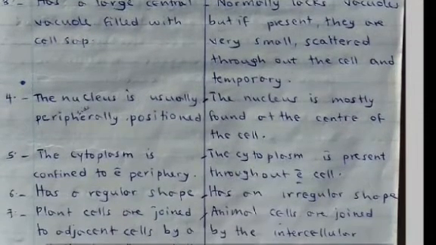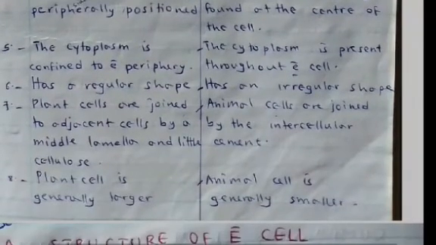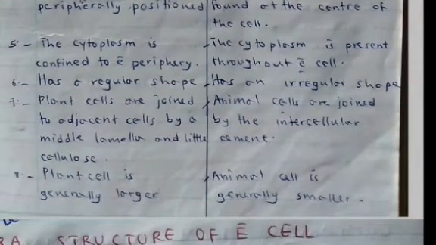Also, the nucleus is usually peripherally positioned in the plant cell, but in the animal cell the nucleus is mostly found at the center of the cell. The other difference is that the cytoplasm is confined to the periphery, while the cytoplasm in the animal cell is throughout the cell. Then number 6, the plant cell has a regular shape, but the animal cell has an irregular shape. Its shape is not clear.